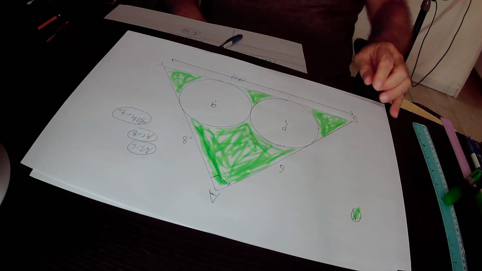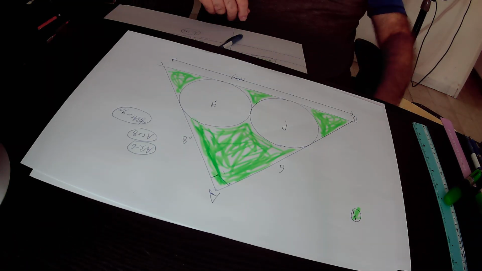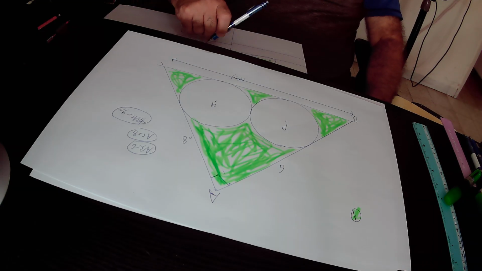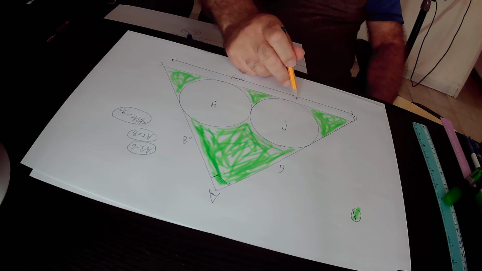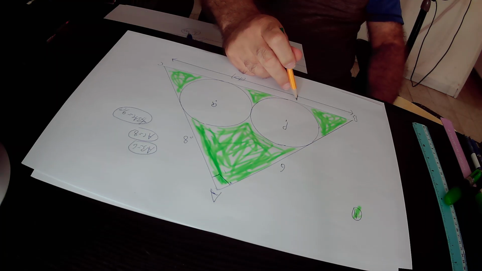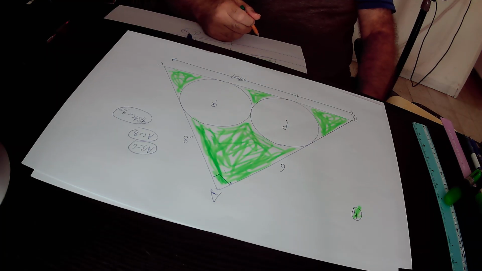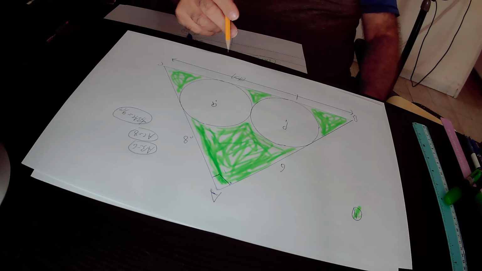We define the point of tangency of tangent BC with this circle. This point is point L. We find the point of tangency of tangent BC with this circle.